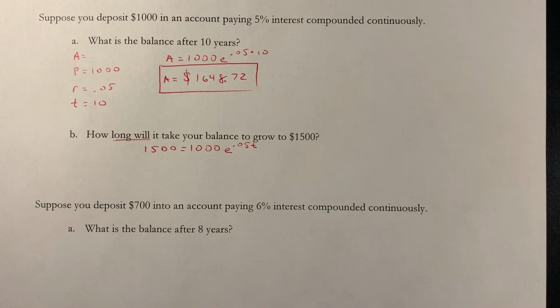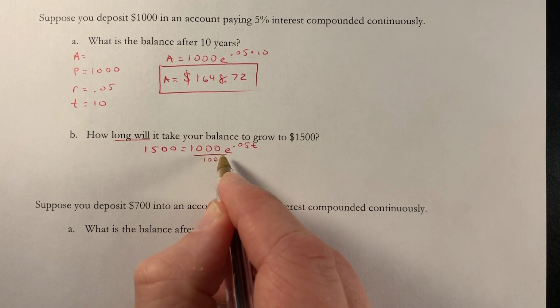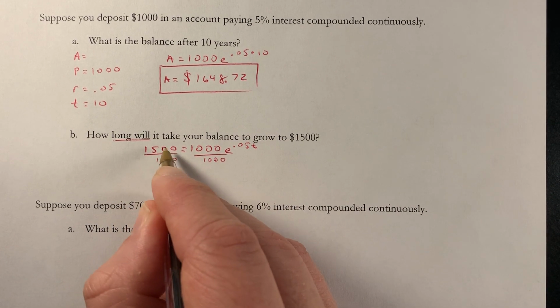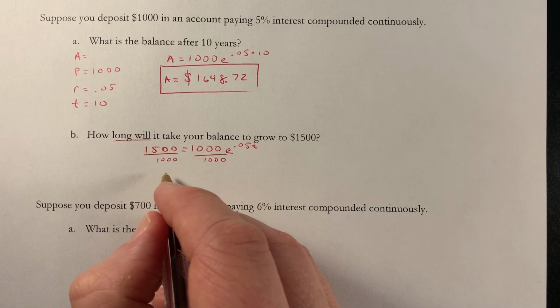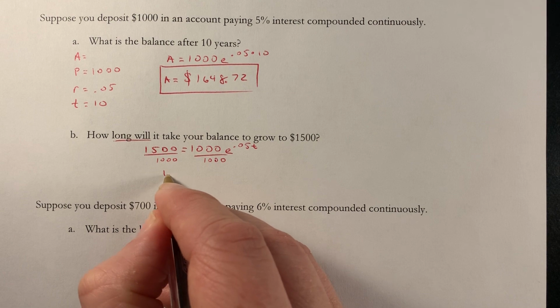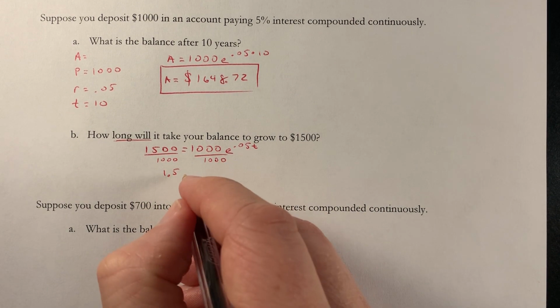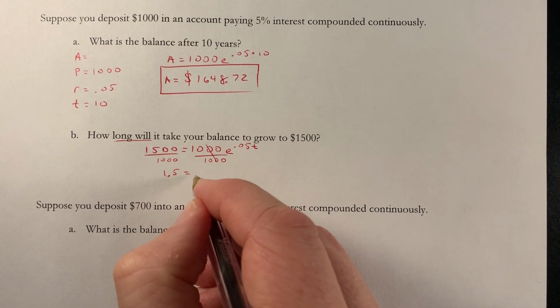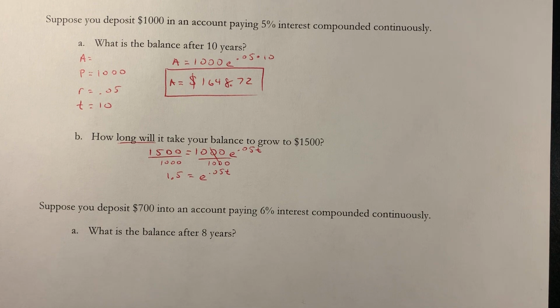Okay, so we're going to divide both sides by 1,000. 1,500 divided by 1,000 is 1.5, or it could be listed as 3 over 2, either way is okay, equals e to the 0.05 times t power.